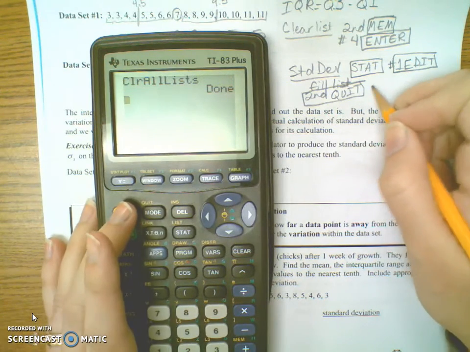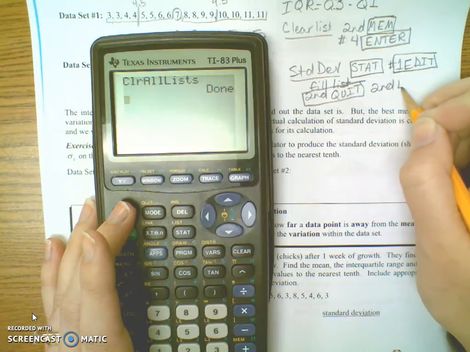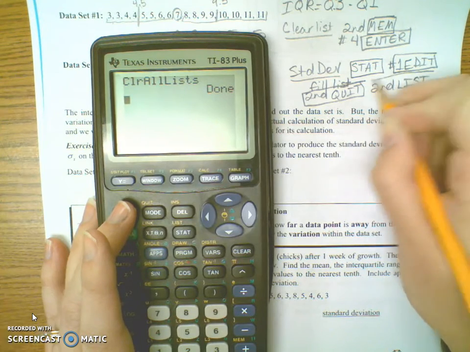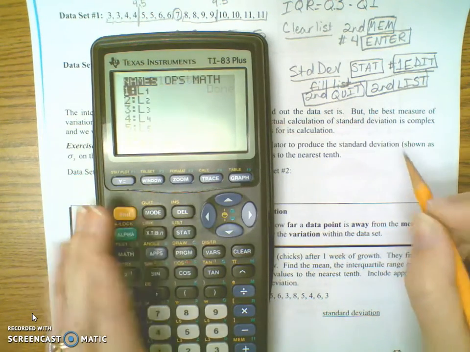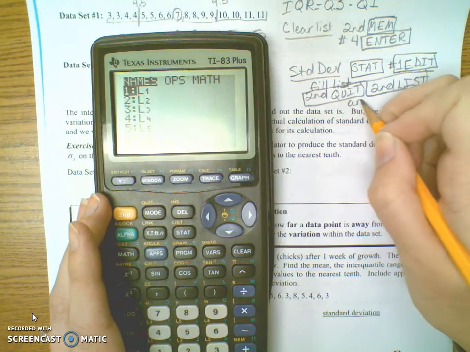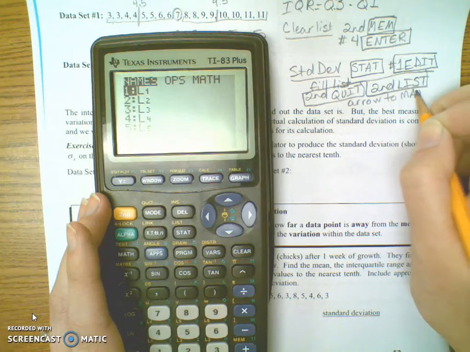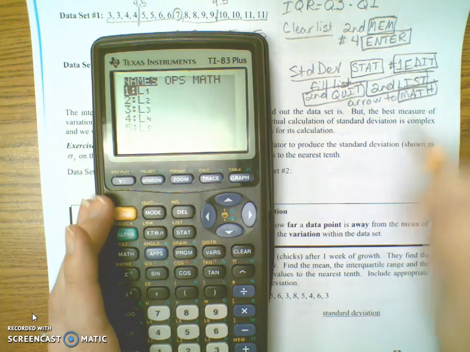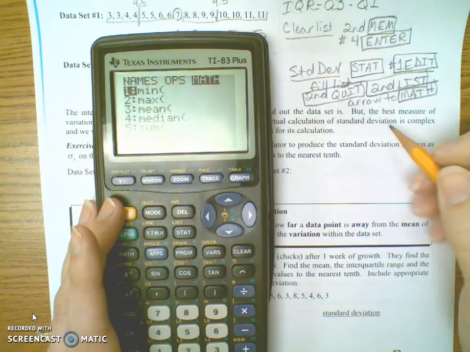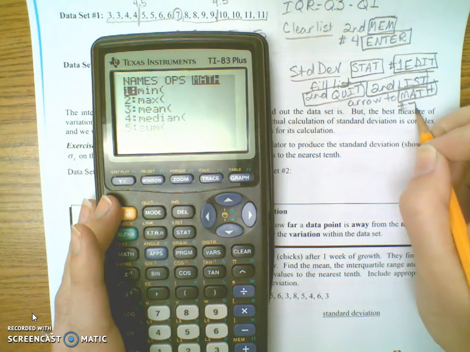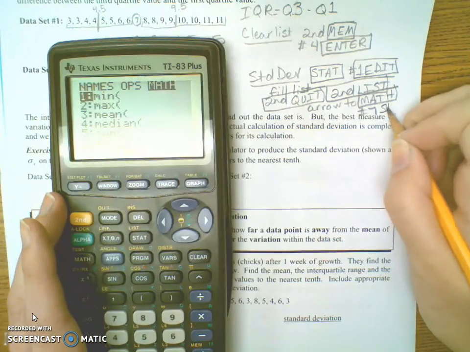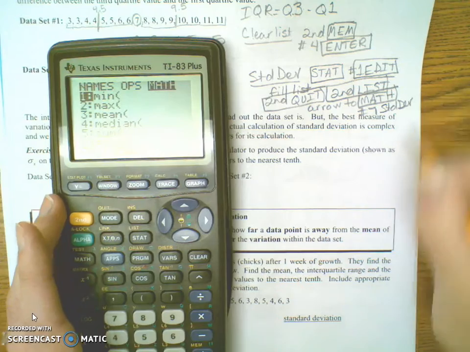Okay, then we do Second List. Then you arrow to Math. And then you do number 7, which is your standard deviation.